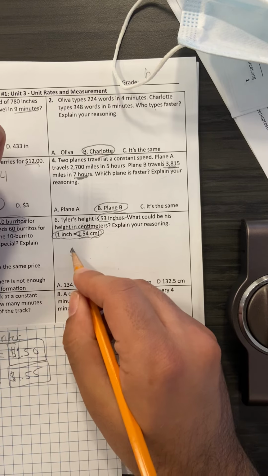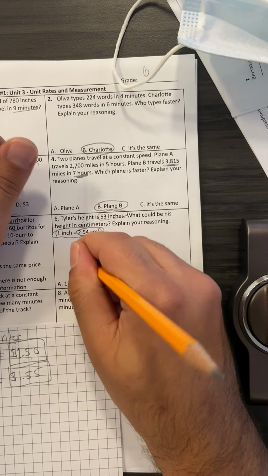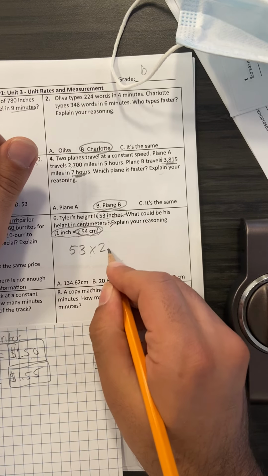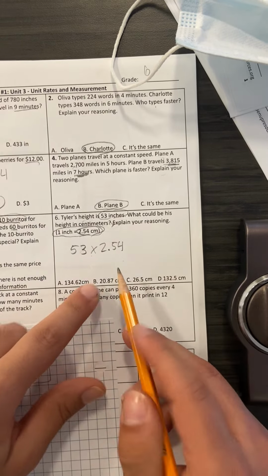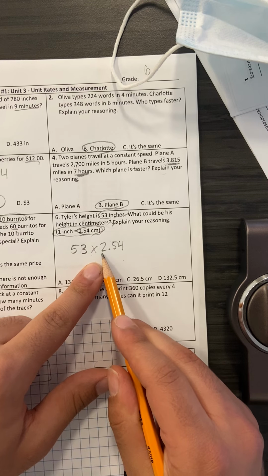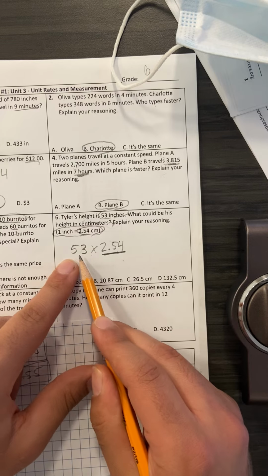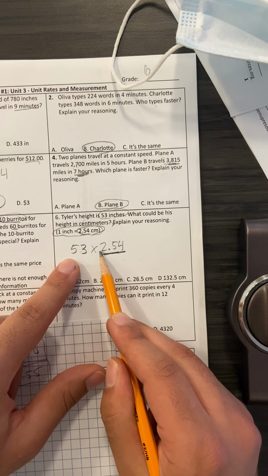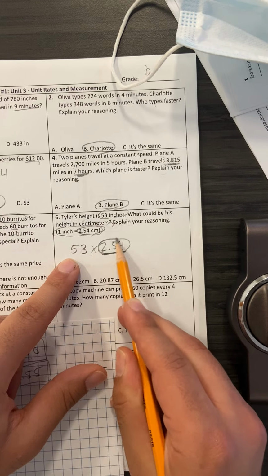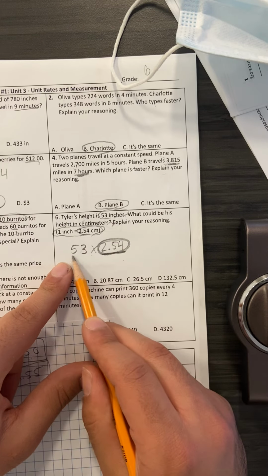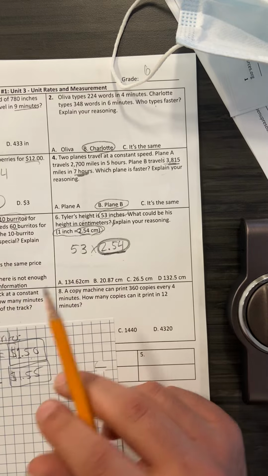It's just going to be 53 times 2.54. Because think about it. If this is how long 1 inch is, then if you want to know how long 53 inches are, then you need to add this with itself 53 times. But that's going to take forever. We don't want to add this 53 times. So that's why we just multiply. That's what multiplication's for, repeated addition, right?